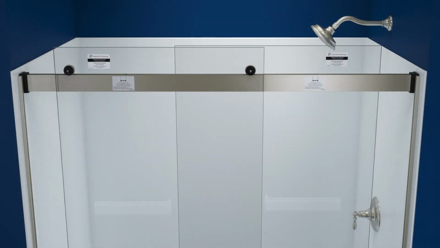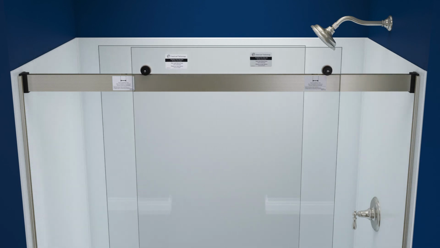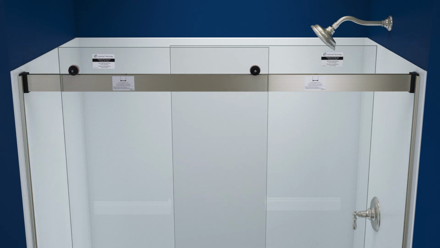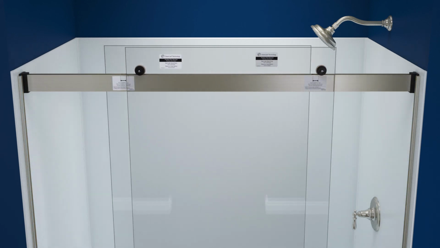Levity doors are designed to be adjustable after installation to accommodate for out-of-plumb walls. For instructions on adjusting the door panels, refer to the roller adjustment video for Levity doors.